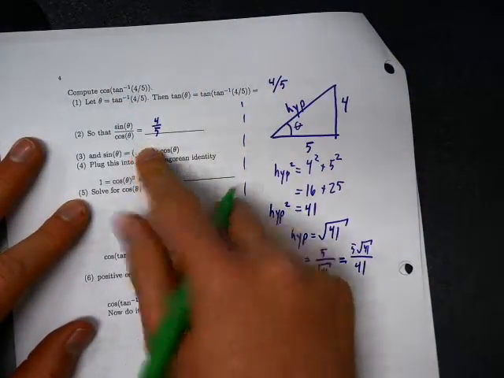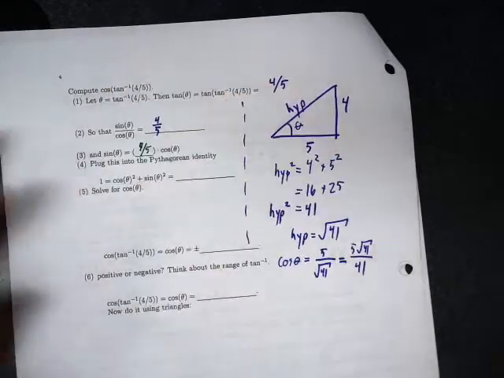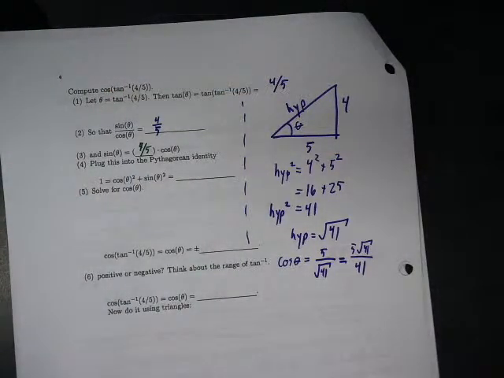So multiply both sides of that by cosine theta. You'll get sine of theta is 4/5 cosine theta. So here's what I'm going to do. I'm going to try to write down two different equations. I'm going to use this and another Pythagorean trig function identity to get all the information I need.